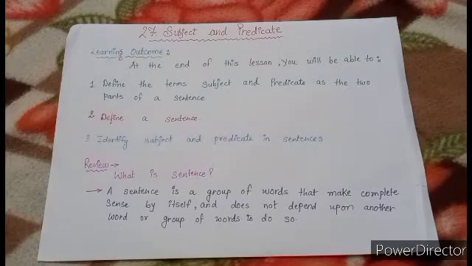Let us first revise what is a sentence. So, little learners, a sentence is a group of words that make complete sense by itself and does not depend upon another word or group of words to do so.